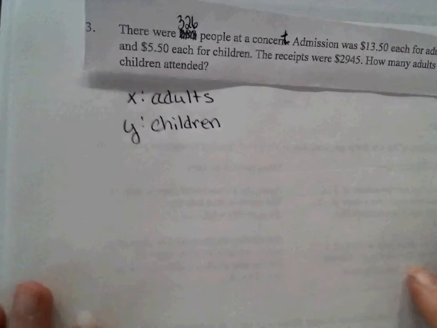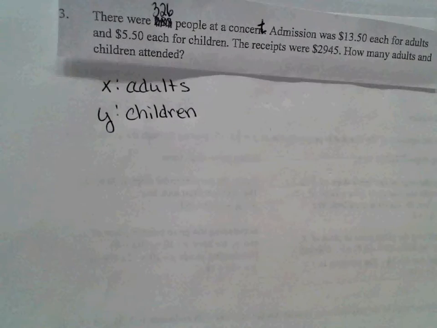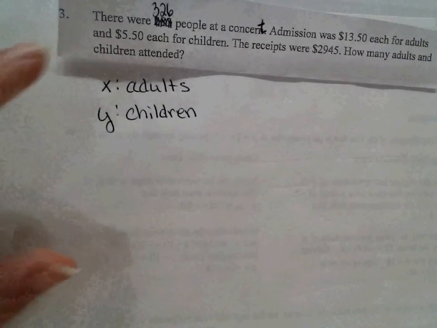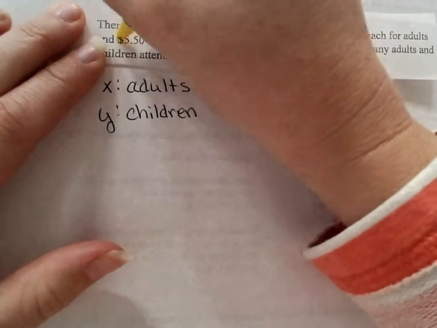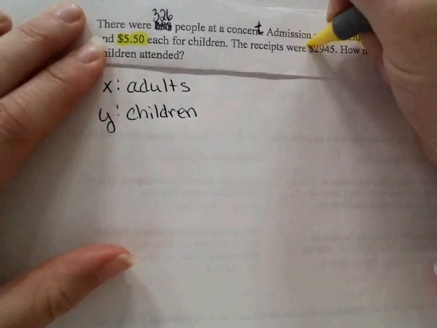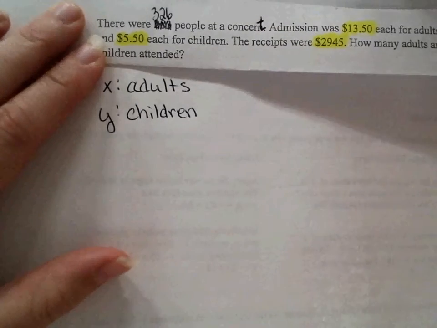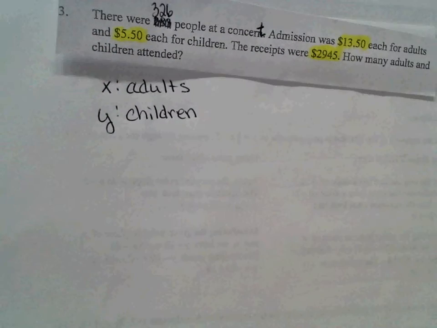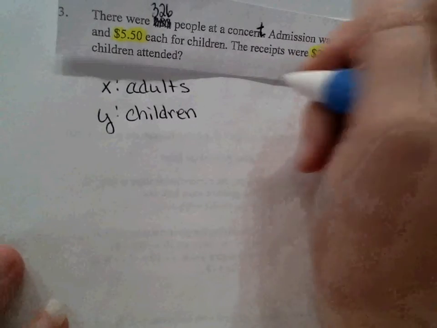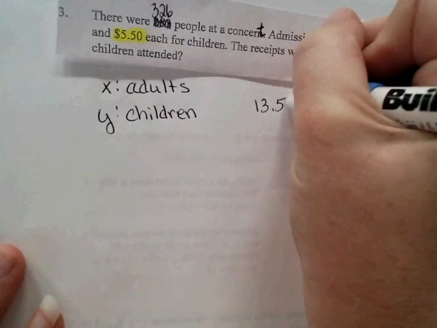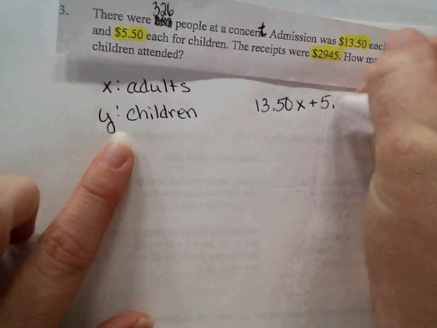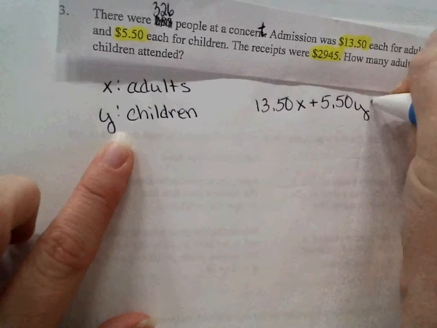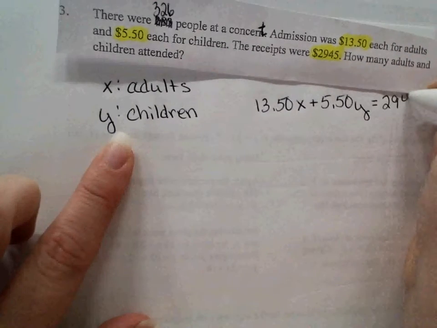Okay. First equation. Now this one I have 4 numbers. You are going to look. Here are dollar signs. So I have $13.50, I have $5.50, and I have $2,945. Those have to make up one equation. So that equation would be 1350x, because my x is adults, plus 550y, because y is children, equals $2,945.